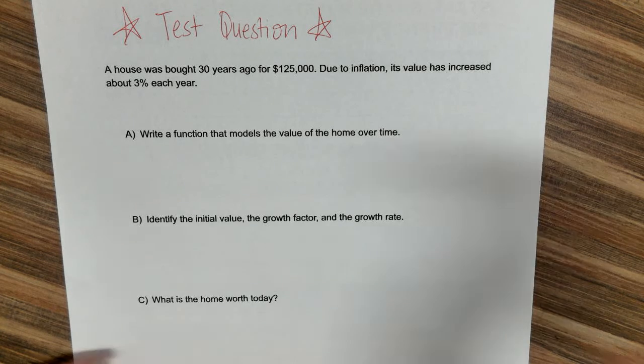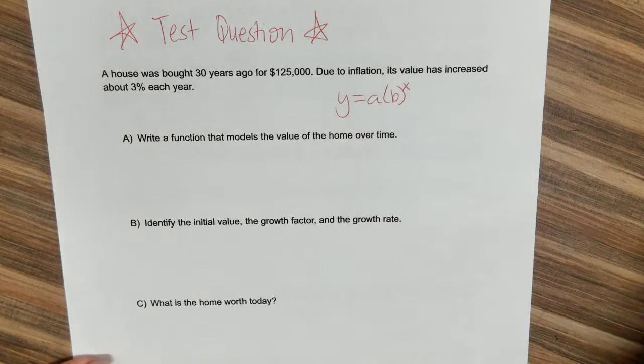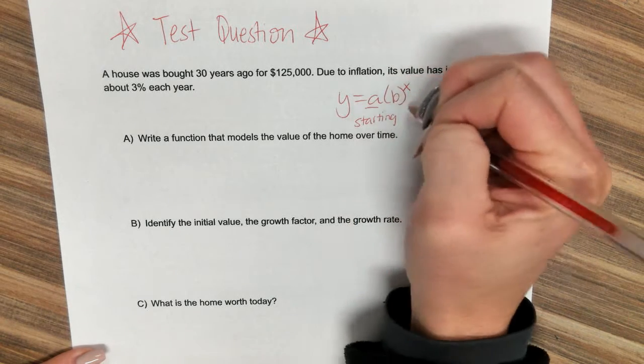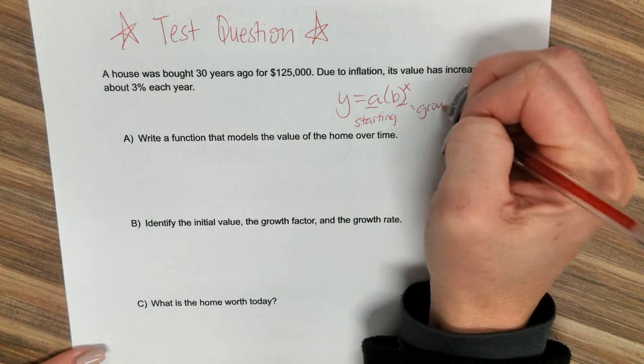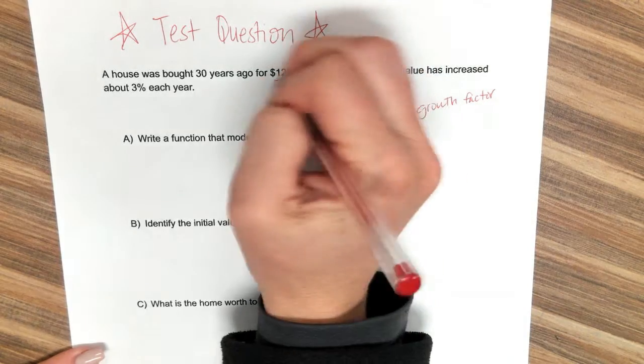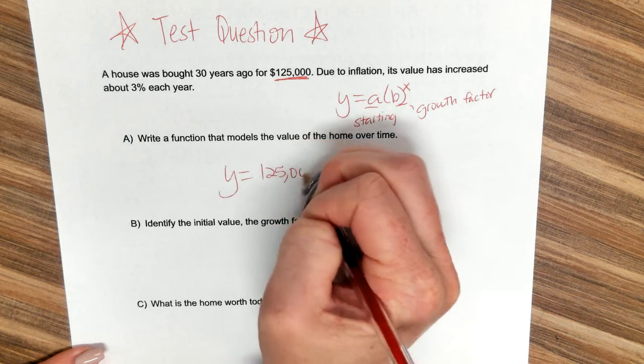Remember that in exponential functions, you have y equals a times b to the x power, where a is the starting value and b is the growth factor. So this is your starting value right here. So that's going to be y equals 125,000.